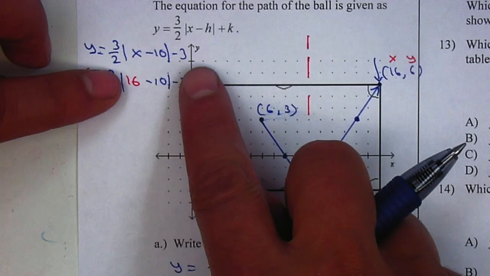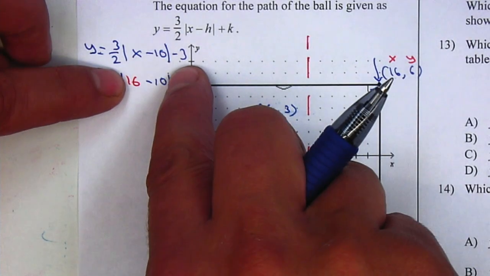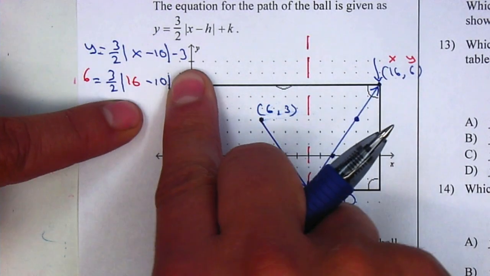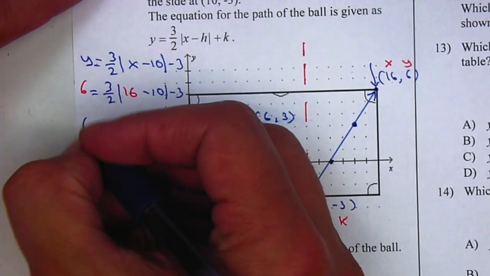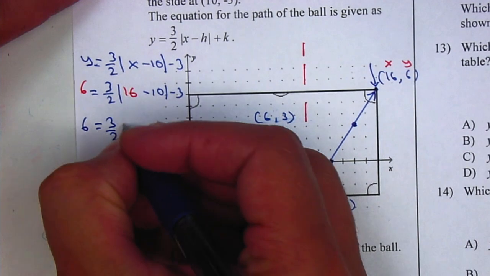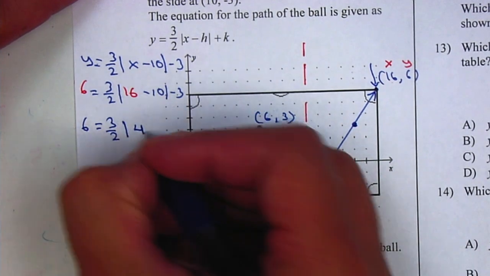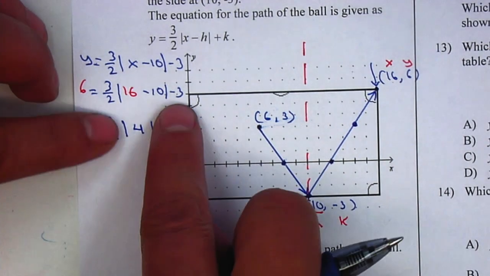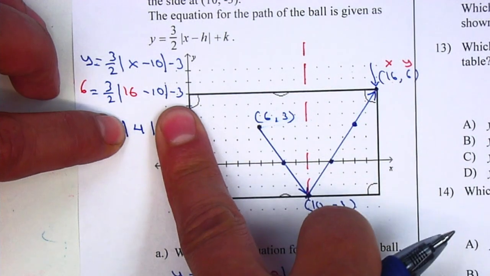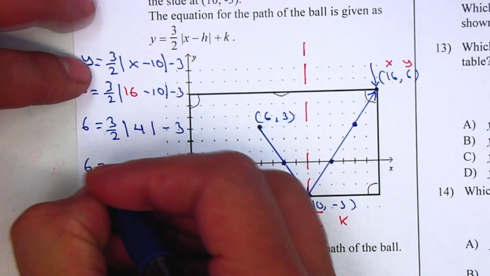You want to be able to simplify what's inside the absolute value first. Do not distribute. You cannot distribute over an absolute value. So simplify first. 6 is equal to 3 over 2, absolute value of 4 minus 3. Some of you want to multiply it out, but you want to simplify. What's the absolute value of 4? Correct, just 4.